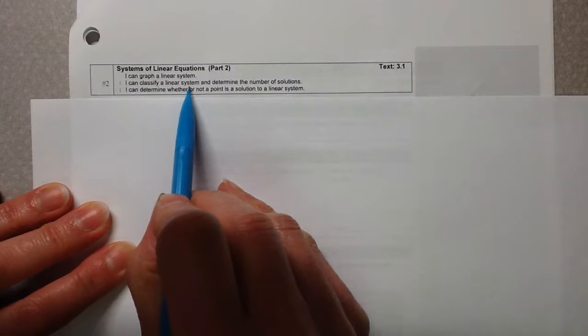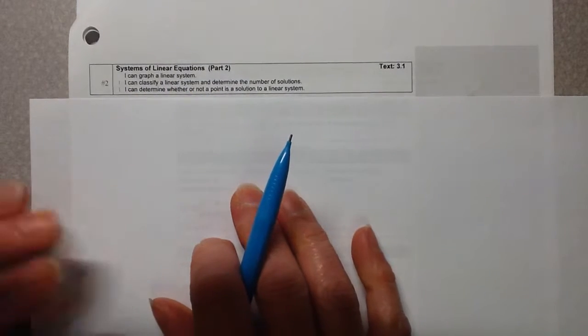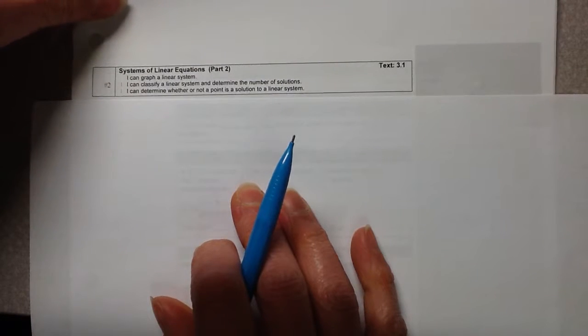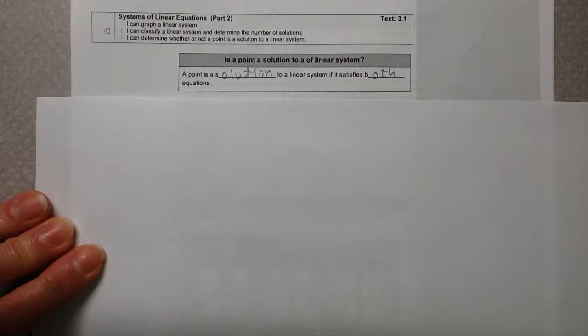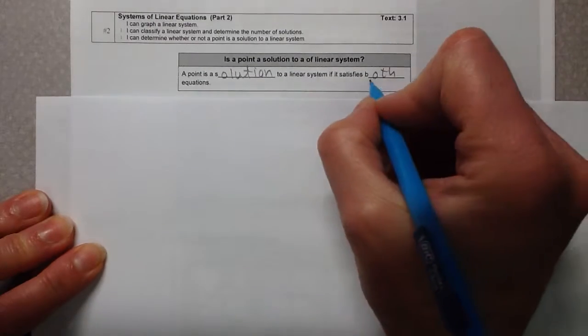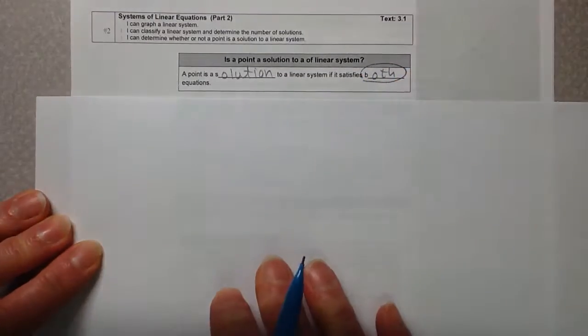In the second part of section 3.1, you're going to be classifying a linear system and determining the number of solutions, and also determining whether or not a point is a solution. So let's talk about, is a point a solution to a linear system? Well, the point is a solution to a linear system if it satisfies both equations.